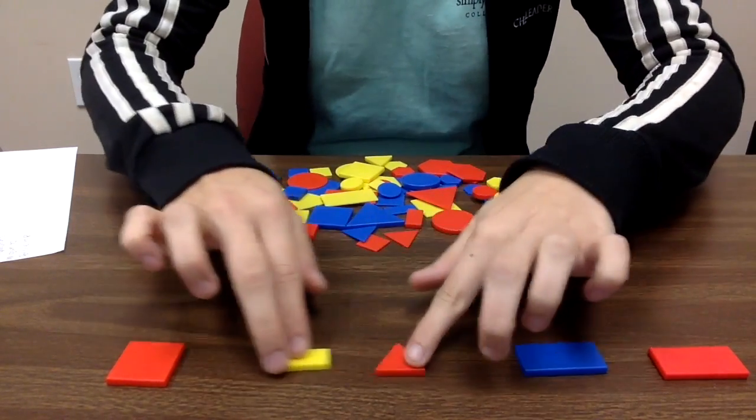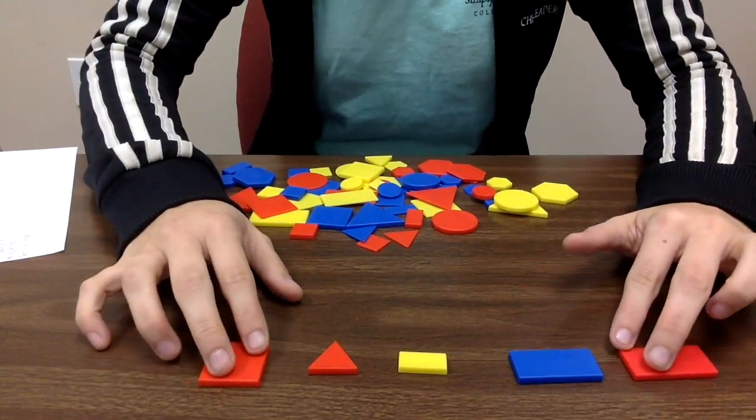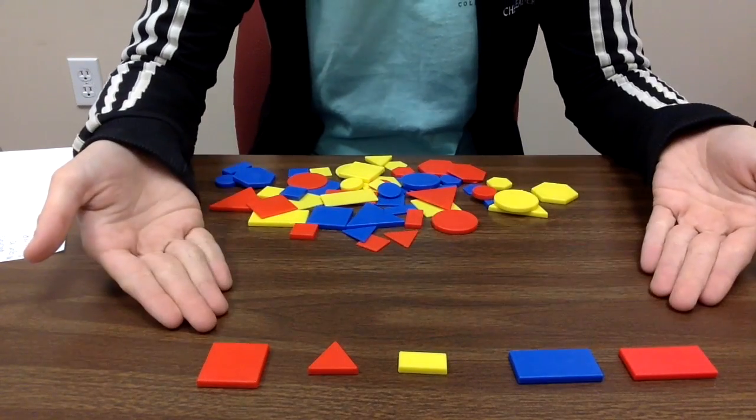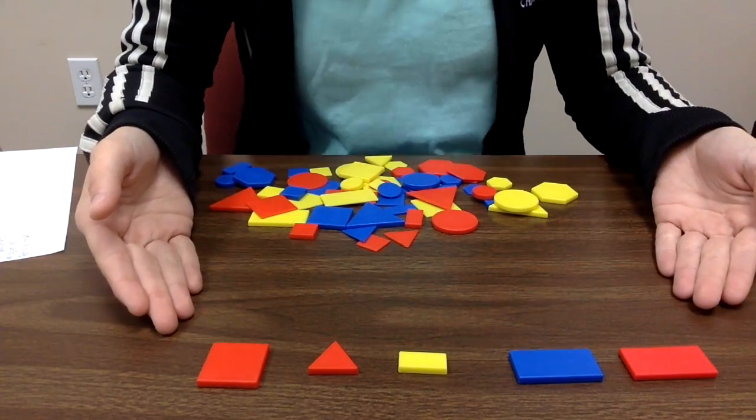So I want this one. I want the triangle. Nope, I want the triangle to be here. Okay, so now it's in a different order. So what I would do is the student would have to look at my row, and they would need to see which shape is not a quadrilateral.